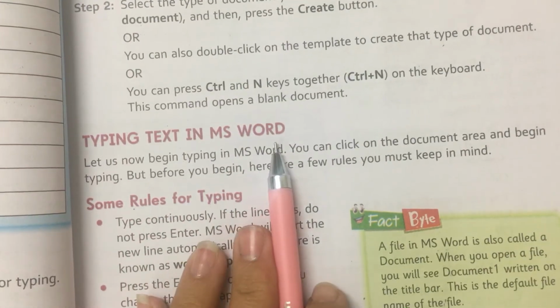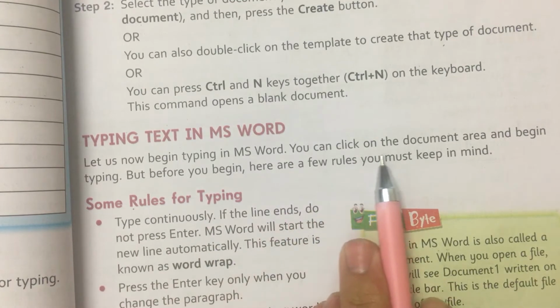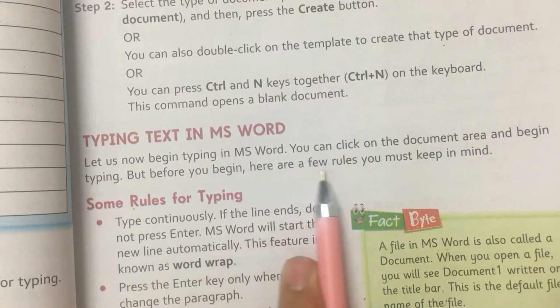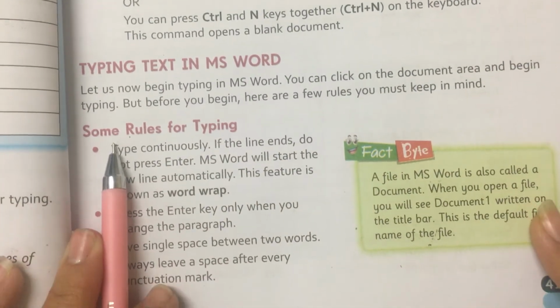Typing text in MS Word. Let us now begin typing in MS Word. You can click on the document area and begin typing. But before you begin, here are a few rules you must keep in mind. Some rules for typing.